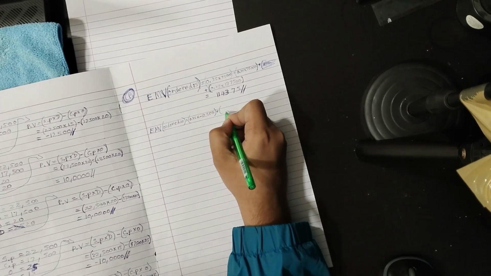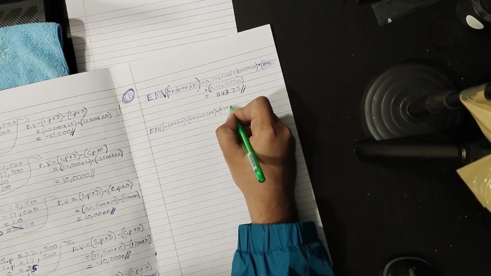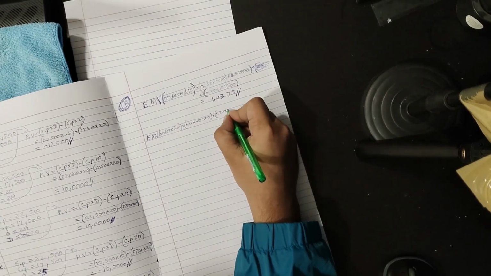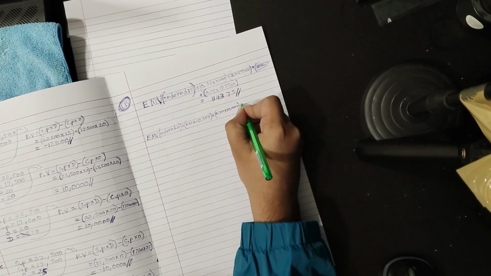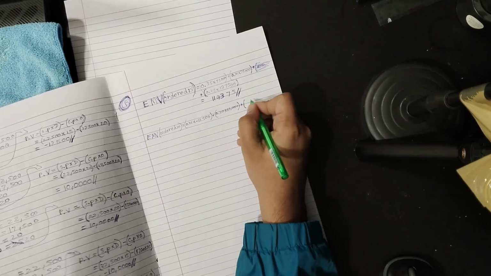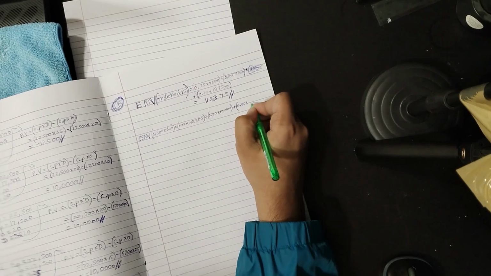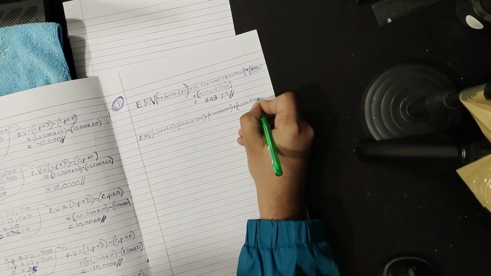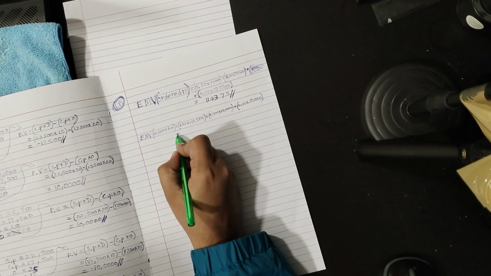Plus 0.30 into 1 2 3 4 5. Yep, that's how it's supposed to be. Don't ask me why. 0.35 again, and this, and what's that? Oh yeah, it's the same thing. 1 2 3 4. And now find the answer, guys.